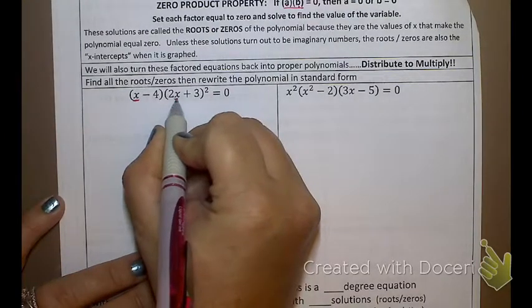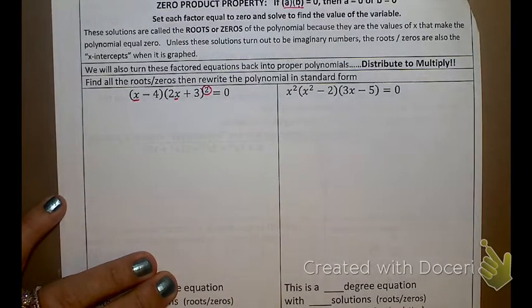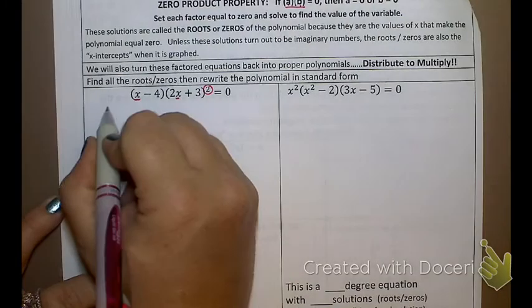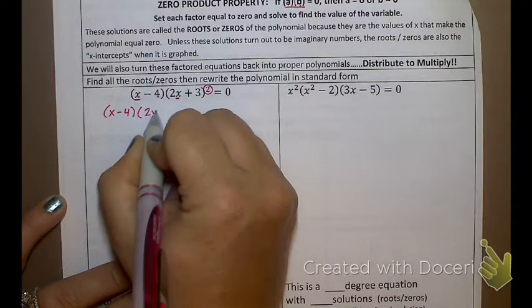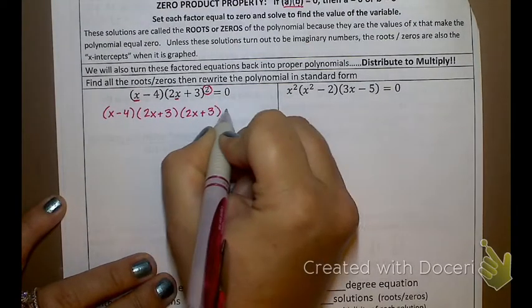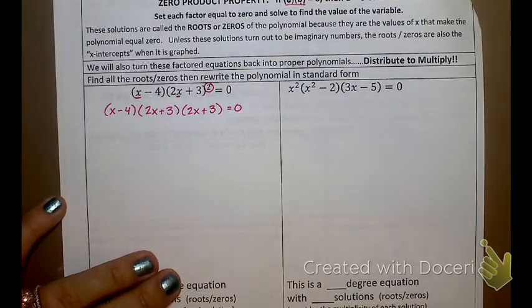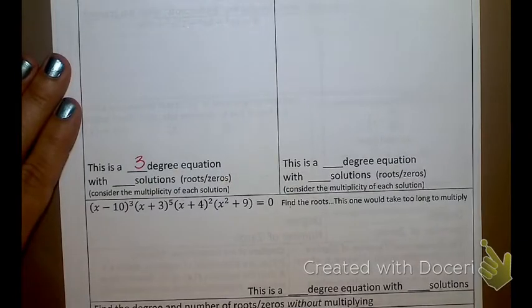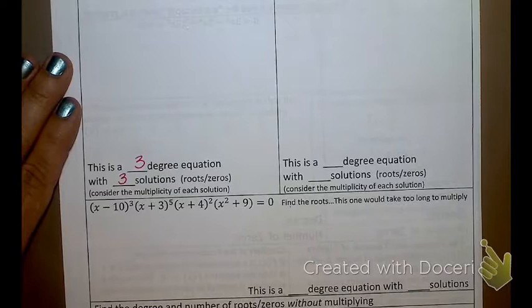This is 1, however, it should be written twice, because that's what the parentheses means. It really means x minus 4 and then 2x plus 3, 2x plus 3, right? So how many x's do you see? There's 3. How many parentheses do you see? 3. So there's going to be how many answers? 3. And it's a third degree equation with 3 solutions or roots or zeros.